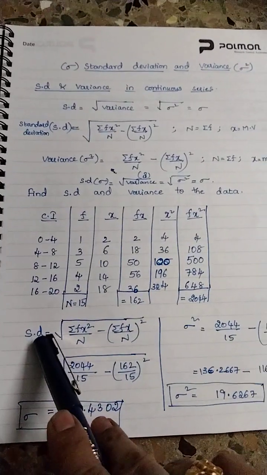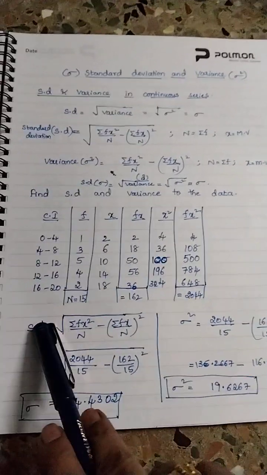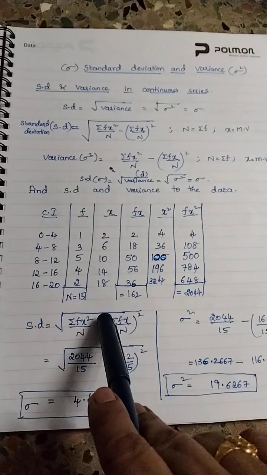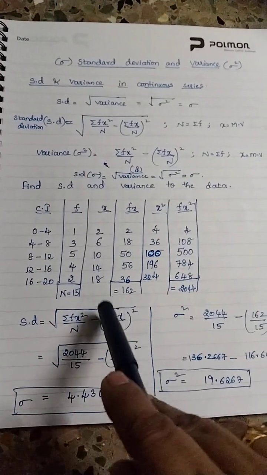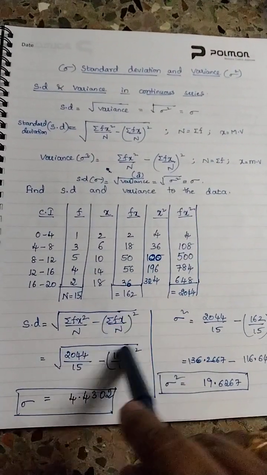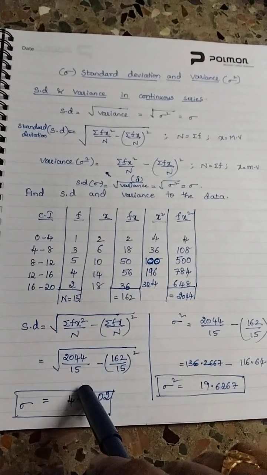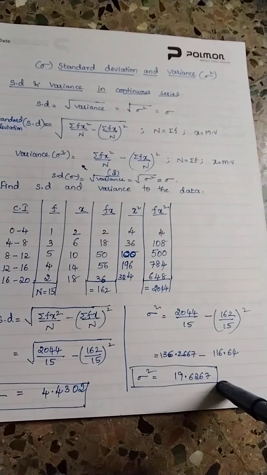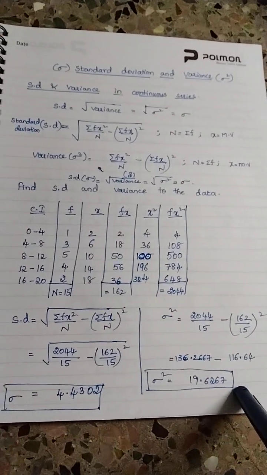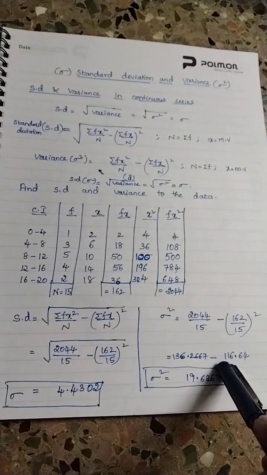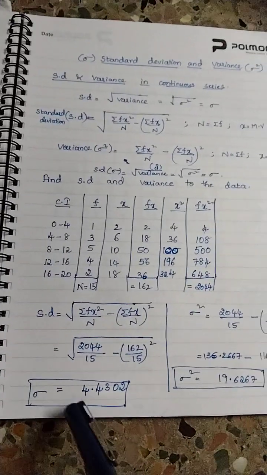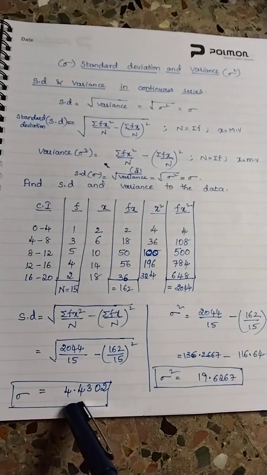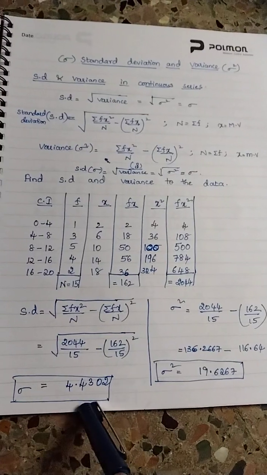Okay, so standard deviation and variance. Standard deviation is equal to the root of summation fx square by capital N minus summation fx by N whole square. Before finding this out, you can first find out the variance. Whatever answer you got for the variance, just take the root and you are going to get your standard deviation, or else you can use the same formula.